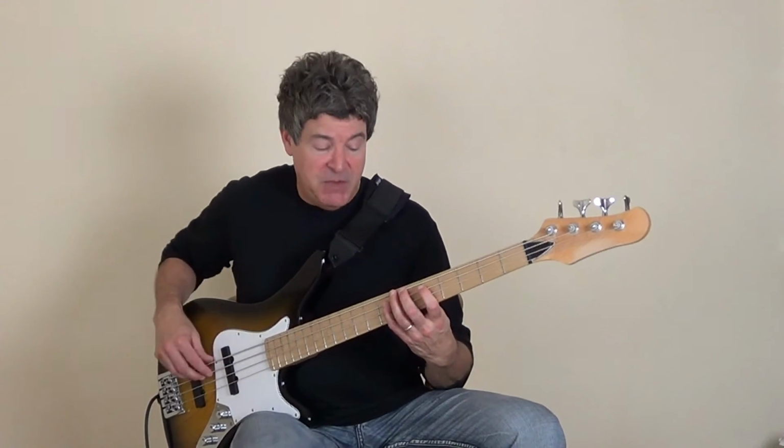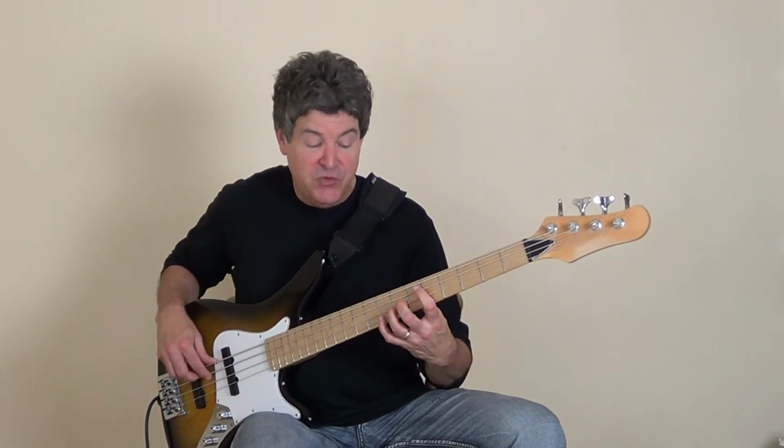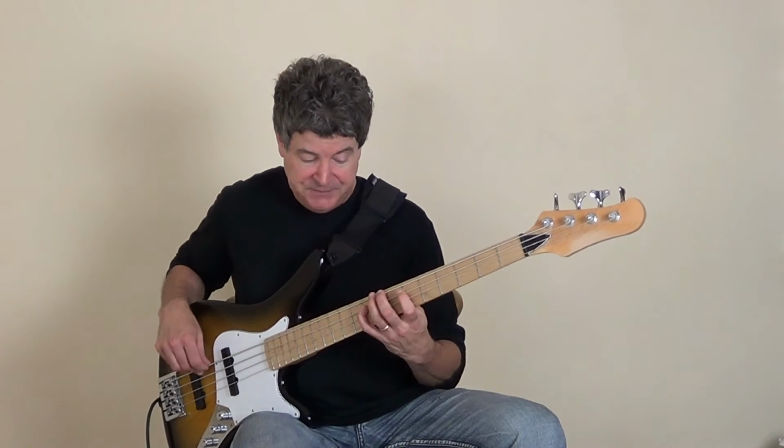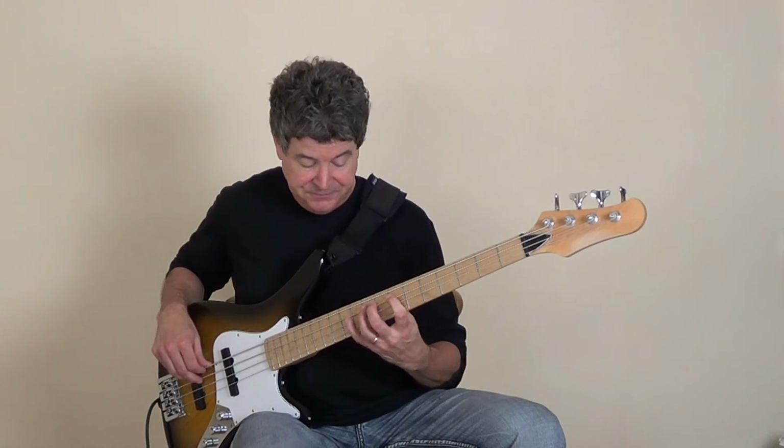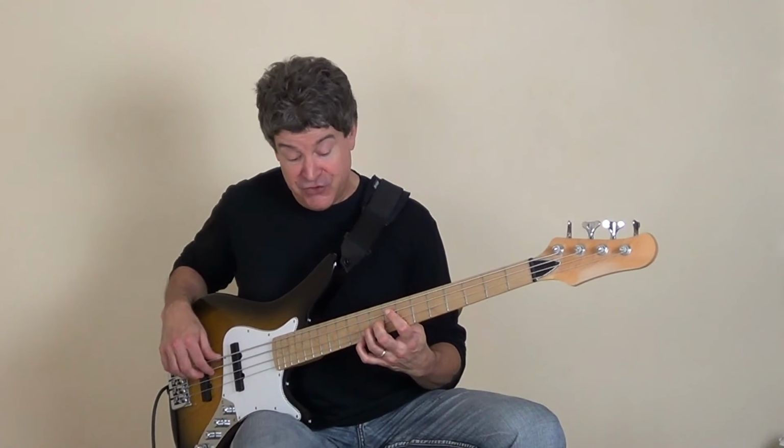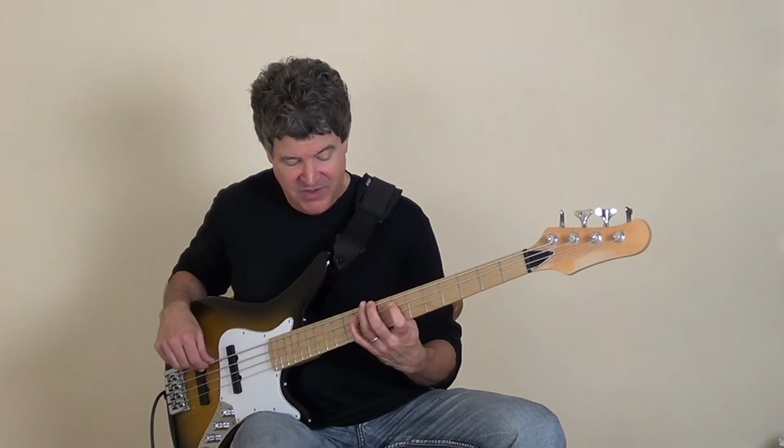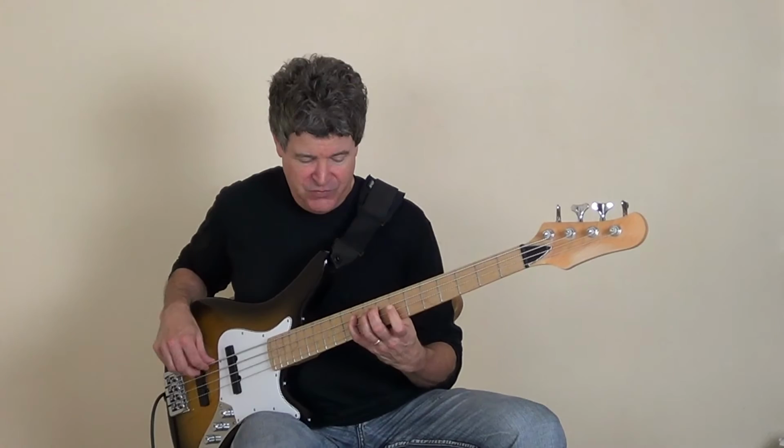That resolves to D minor. Then I move to B7, same line. That resolves to E minor. Then I move to C7. That resolves to F major.